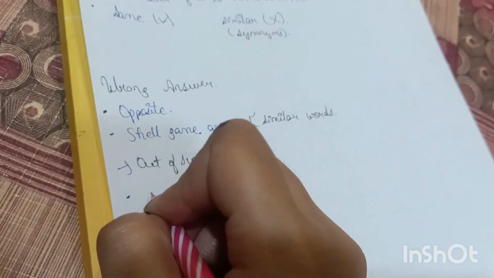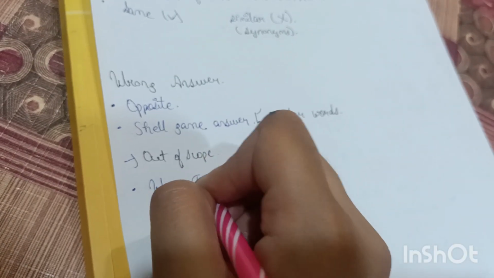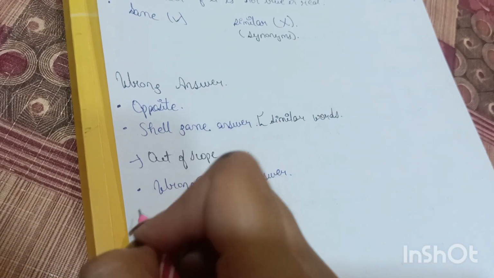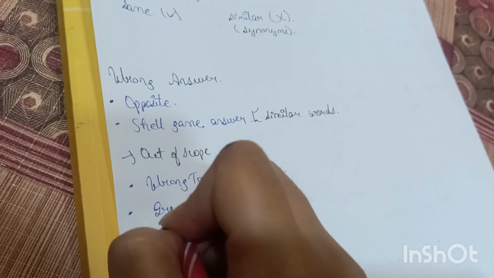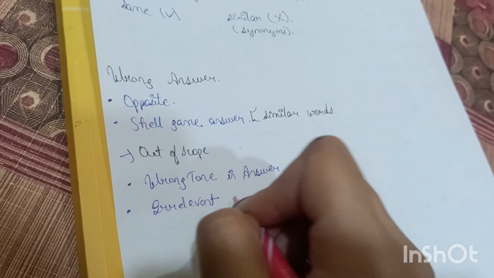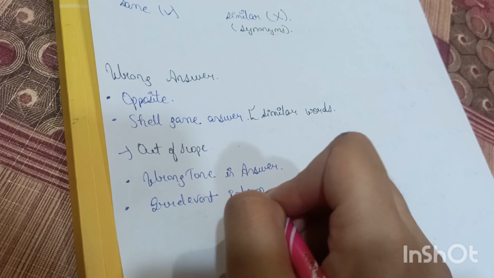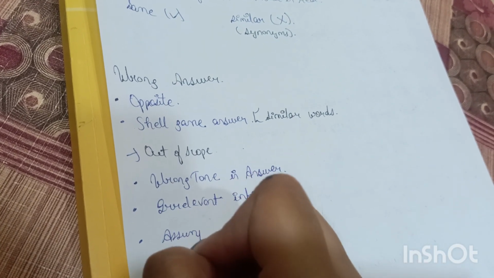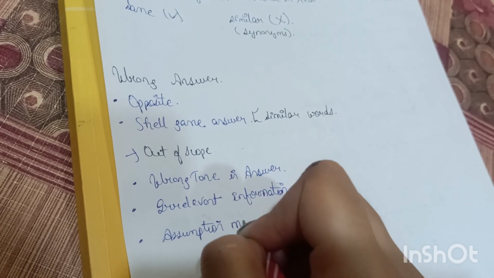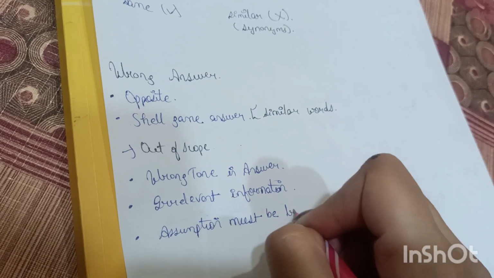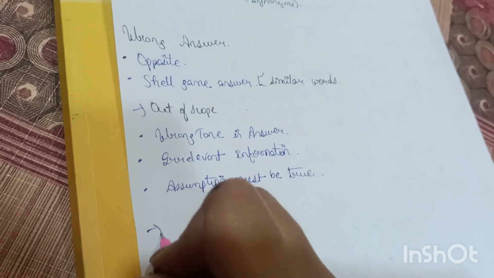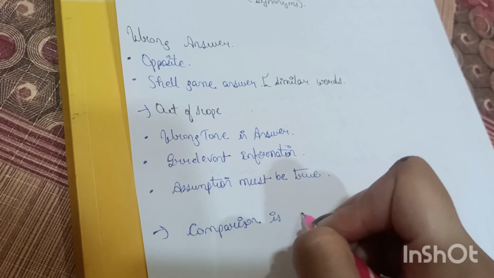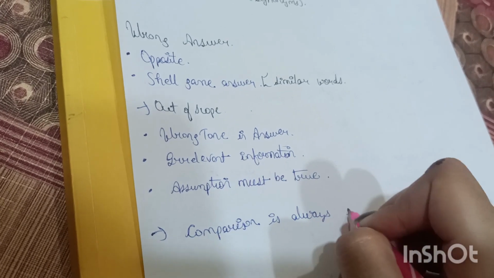The first one is wrong tone in answer. Second one is irrelevant information. And third one is assumption must be true. And you can say that comparison is always wrong.